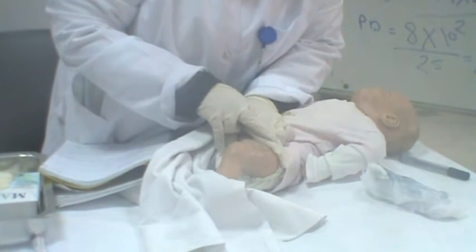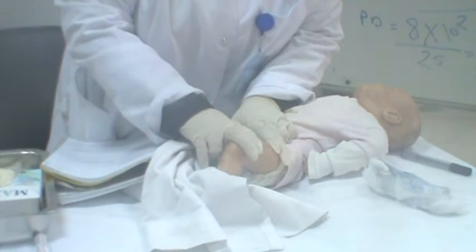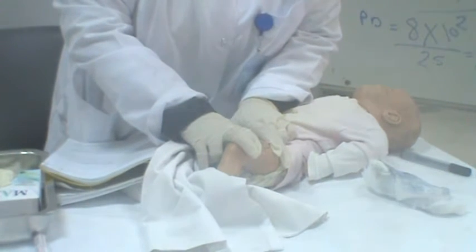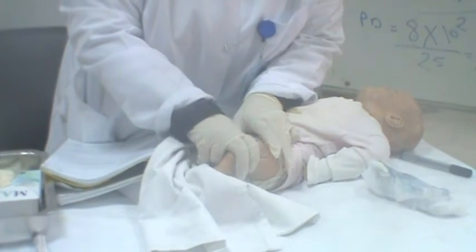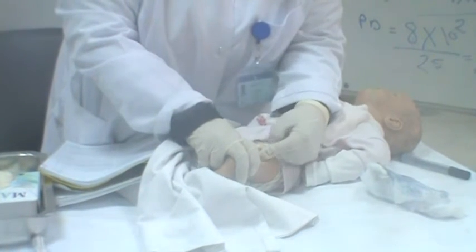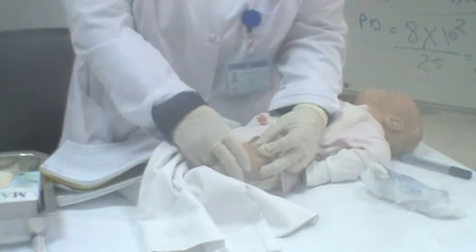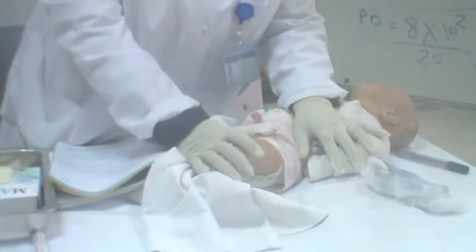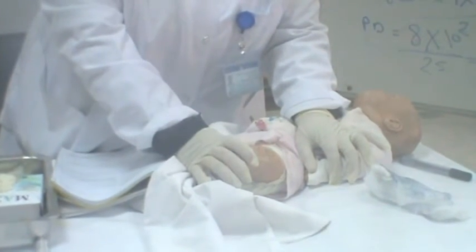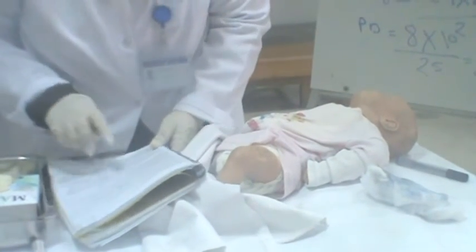Two fingers below the greater trochanter of femur and two fingers above the knee, to divide the thigh into thirds. The vastus lateralis muscle will be in the middle lateral aspect of the thigh. You can ask the mother to restrain the baby to give the medication safely.